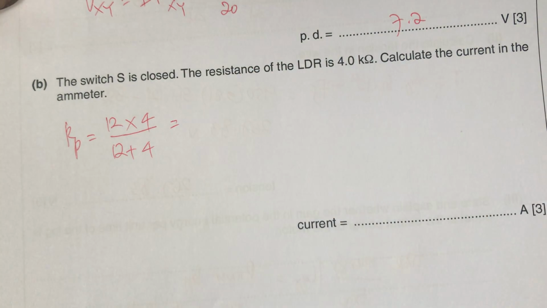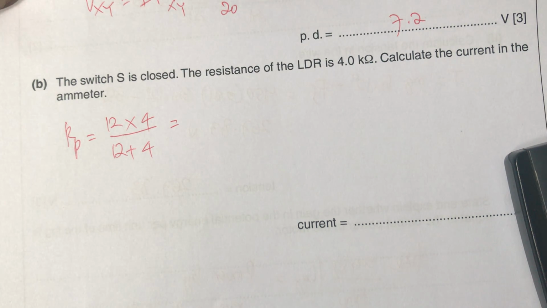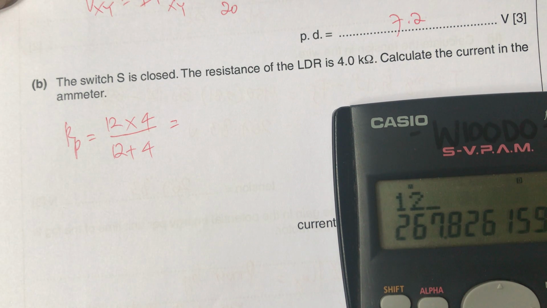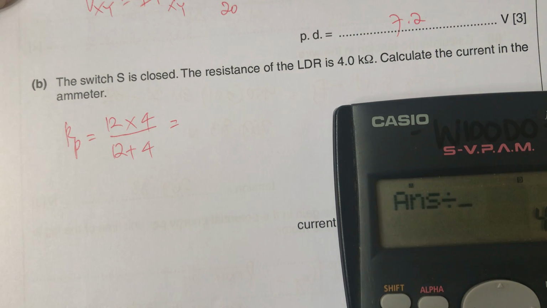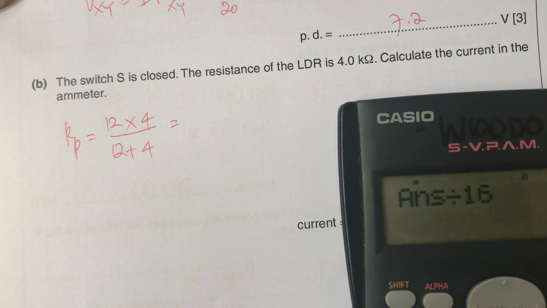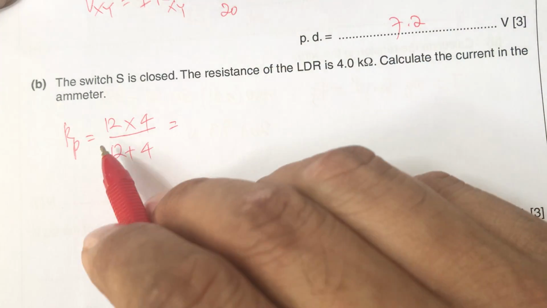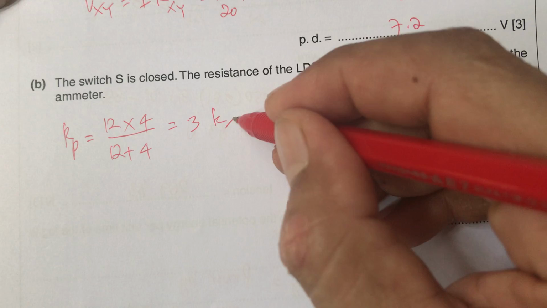So 12 times 4 divided by 16 gives 3.0 kilo ohms.